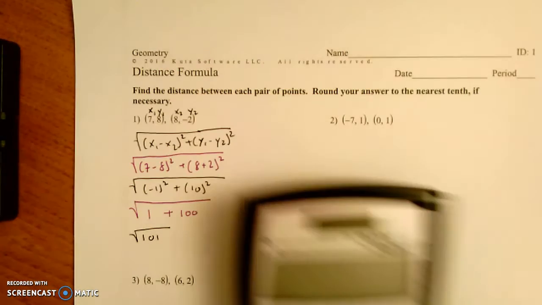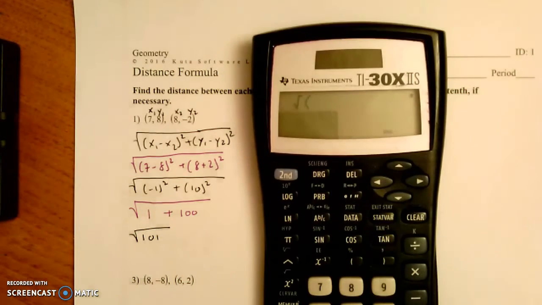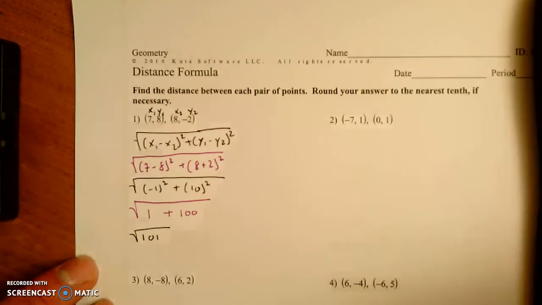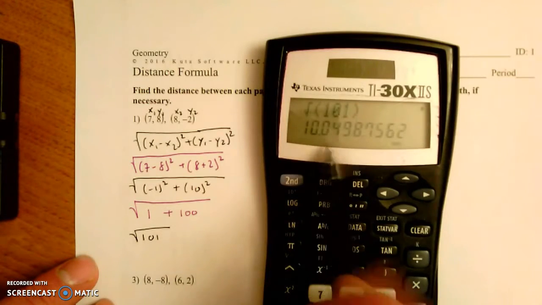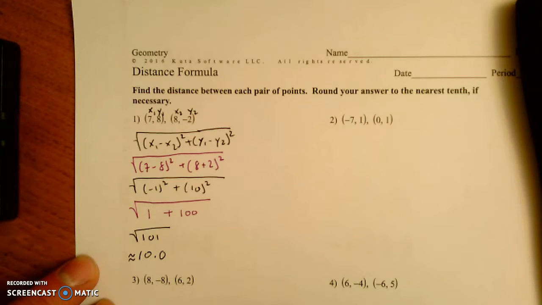At this point, we need to bust out the old calculator. And so second, our square root button is right down here. It's the squared button, but right above it, so you have to hit the second function. 101, close out our parentheses, and we get 10.049. Let's round this off to 10.05. Oh, it says nearest tenth, actually. So that would round us off to just 10.0. 10.0, and we're going to put our approximately equal sign there.